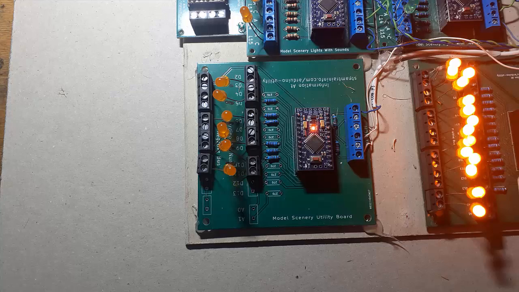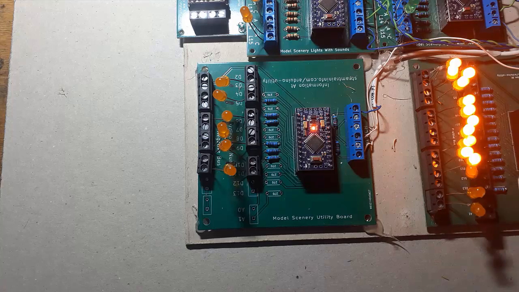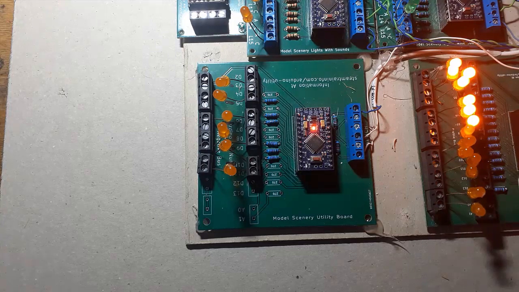As the lights turn off, the street lights will start to fade on. Let's stop a second and watch that happen. Remember, the instructions below show you how to add many more street lights to this board.